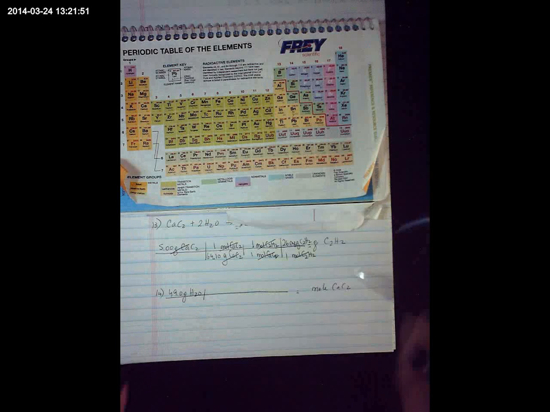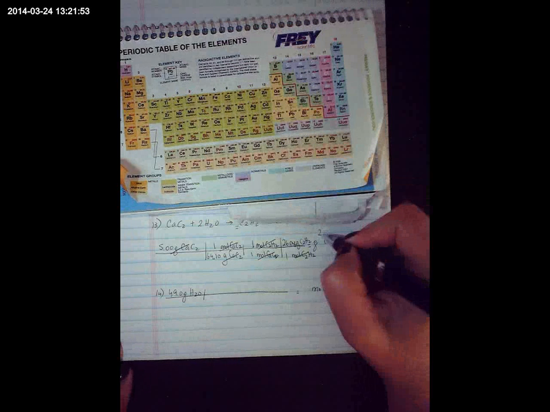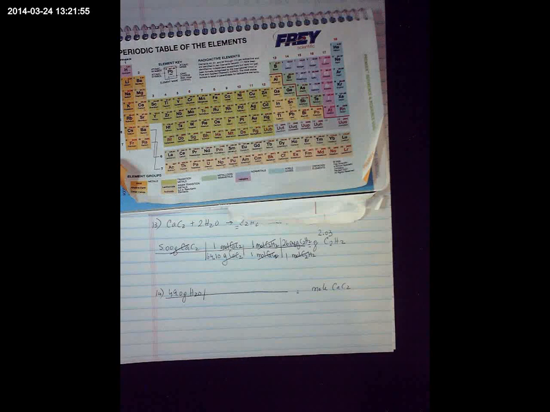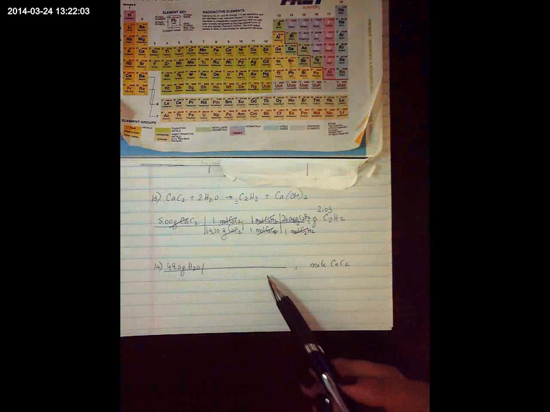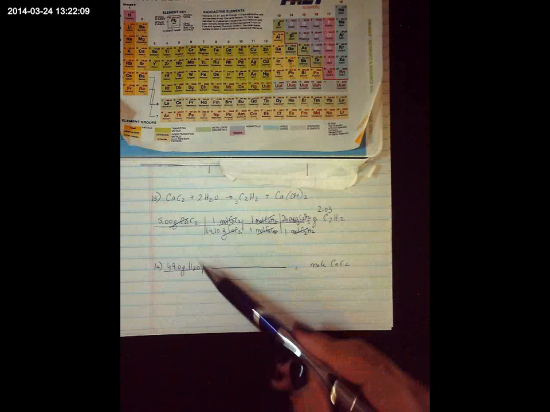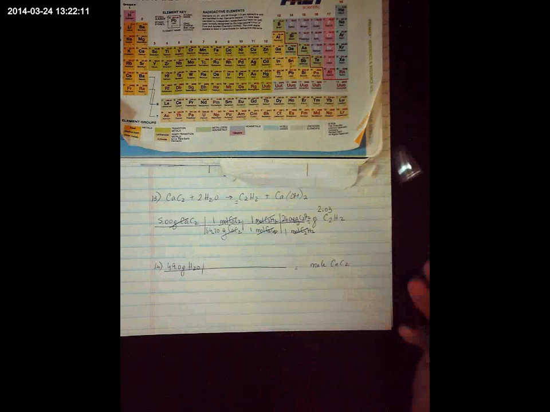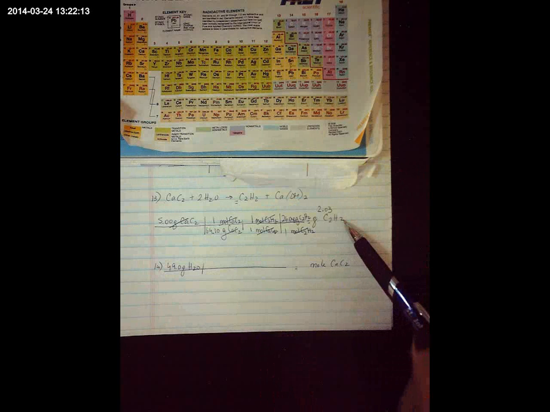And so the answer that I get for this is 2.03 grams of C2H2. Alright. Okay, let's look at the next one. Question 14 asks to use the exact same equation as in 13, but now instead of given grams of calcium carbide, they give me grams of water, and instead of being asked for grams of acetylene, they want me to simply give moles of calcium carbide.